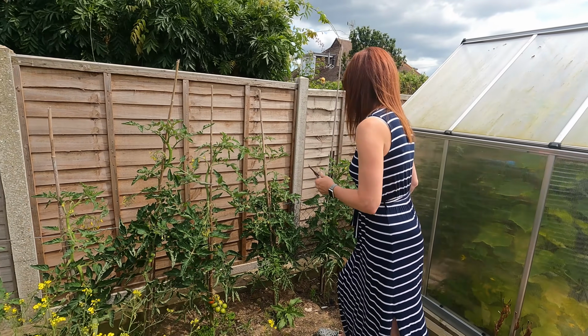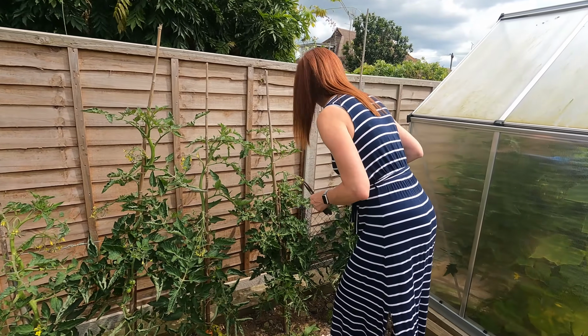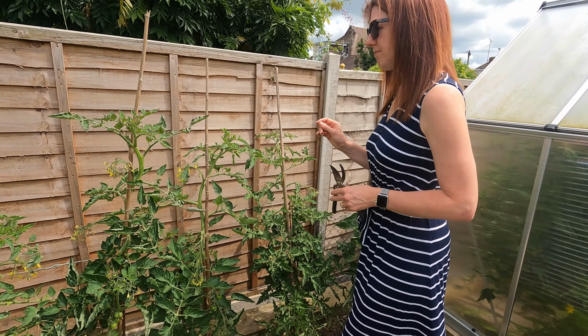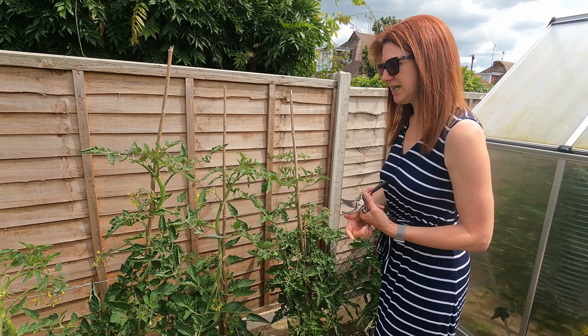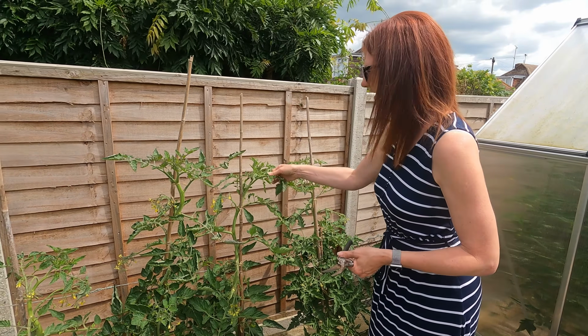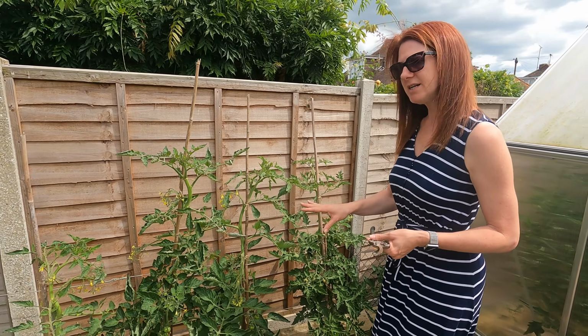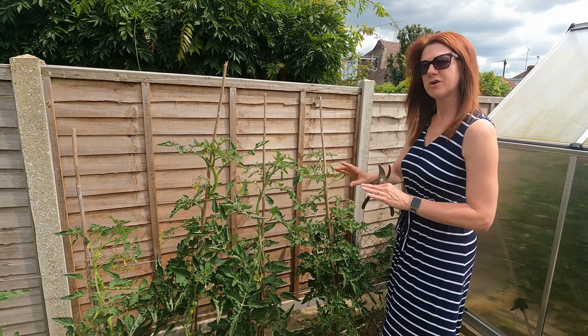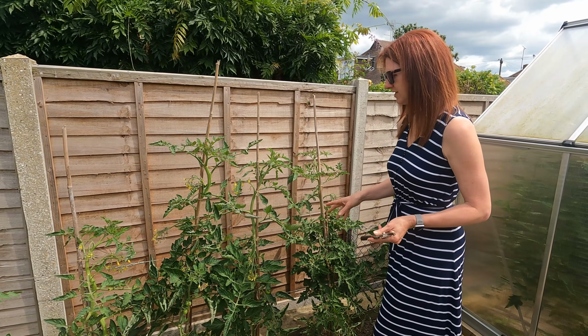air going around them. You should take side shoots out of them anyway, so that you get good tomatoes, because you're not growing leaves, you're growing tomatoes. And although you need leaves for photosynthesis, you only need so many, you don't need a whole bushful. You're not going to get better tomatoes because you've got more leaves.